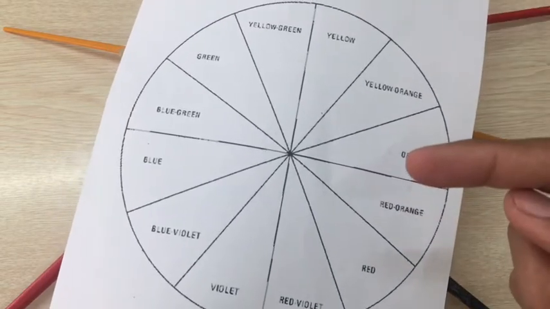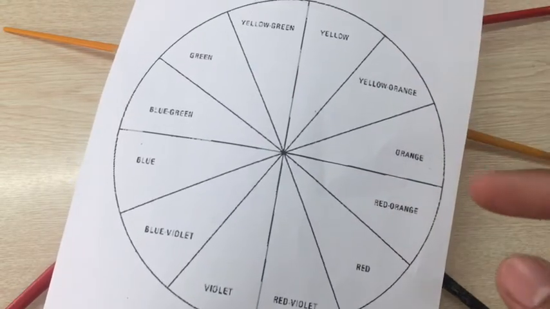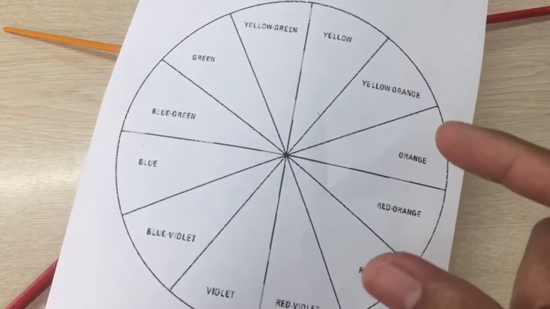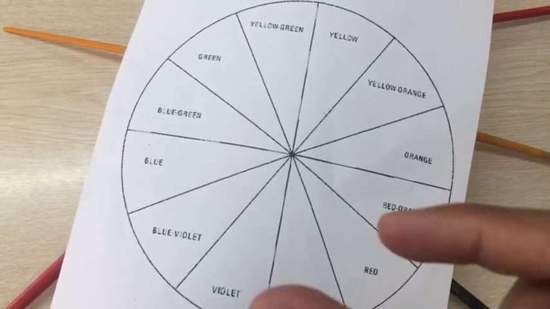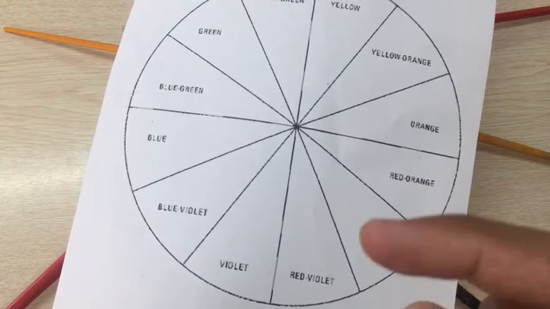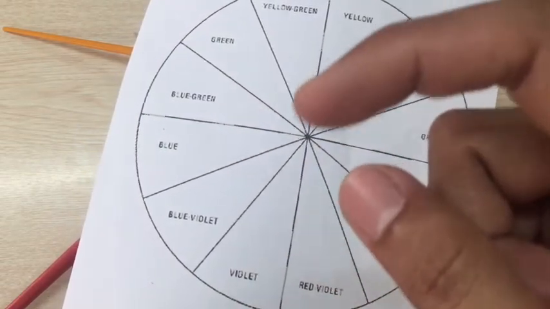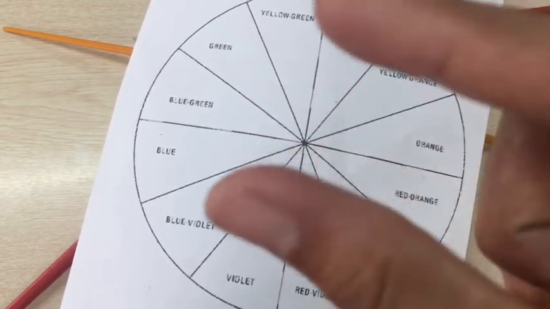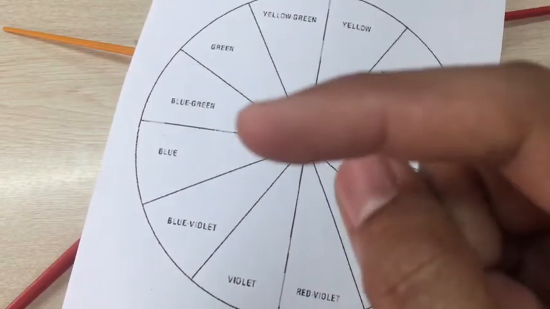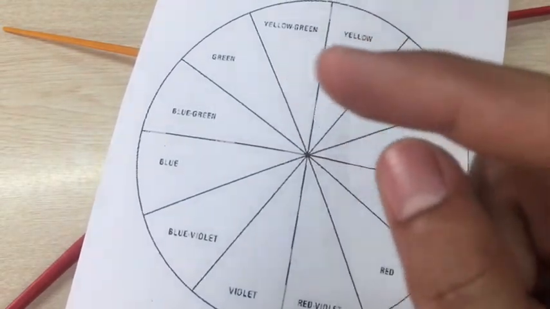If you mix yellow and orange, it will make yellow-orange. If you mix orange and red, it will make red-orange. If you mix red and purple, it will make red-purple. If you mix purple and blue, it will make blue-purple. If you mix green and blue, it will make blue-green. If you mix yellow and green, it will make yellow-green.